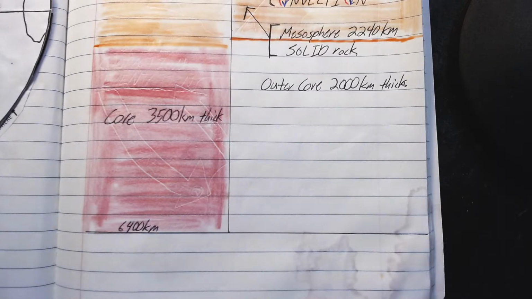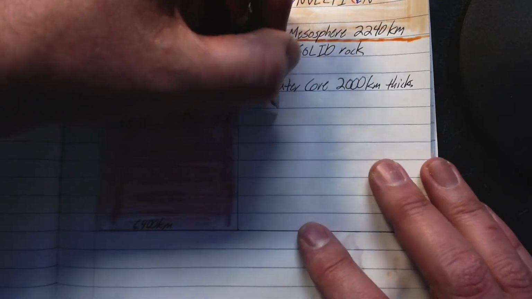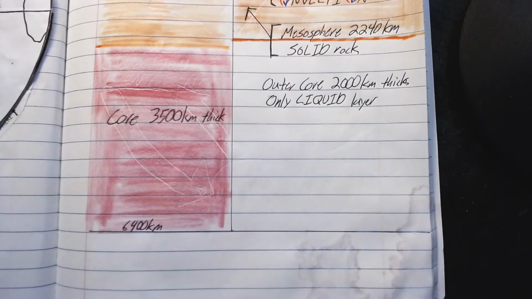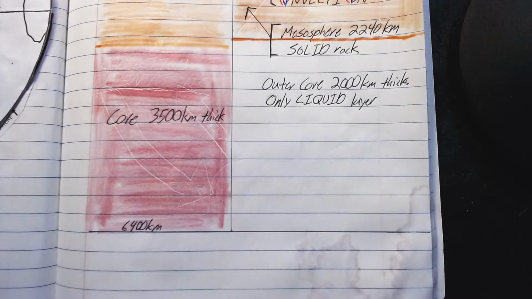It's not silly putty. The outer core is the only liquid layer. It is so deep and so hot that the iron and the nickel it's made of is liquid. There's not enough pressure to force it to solid yet.